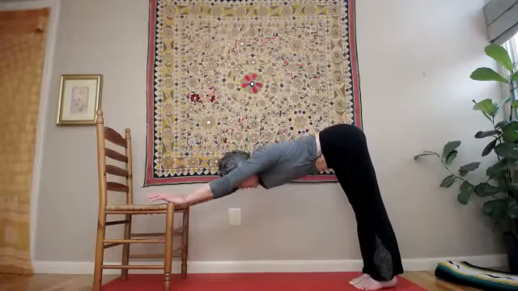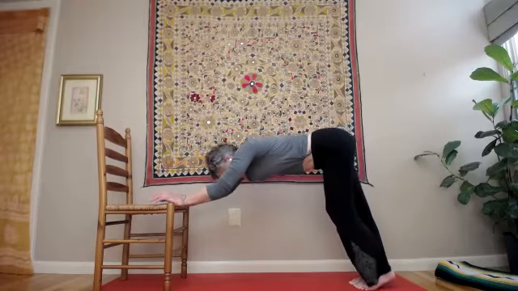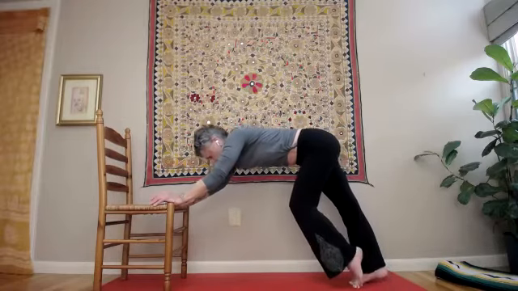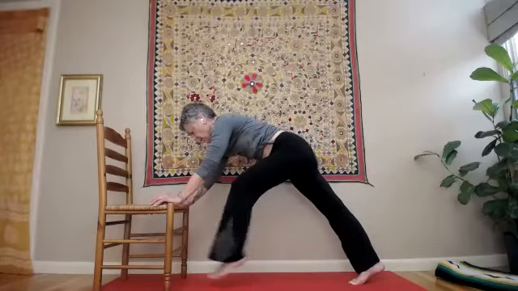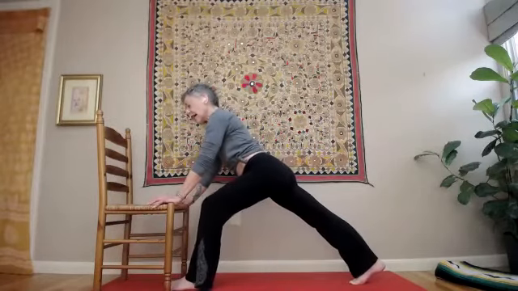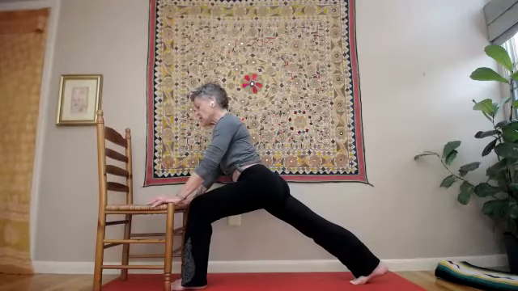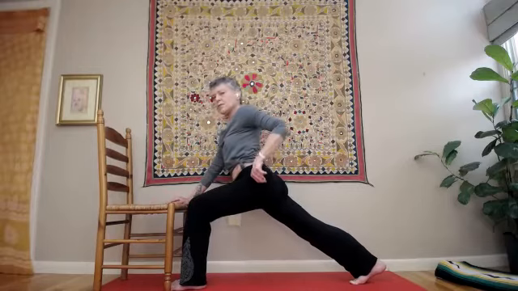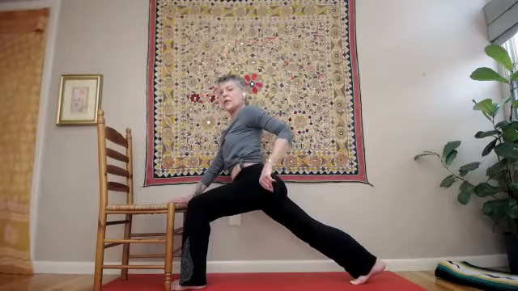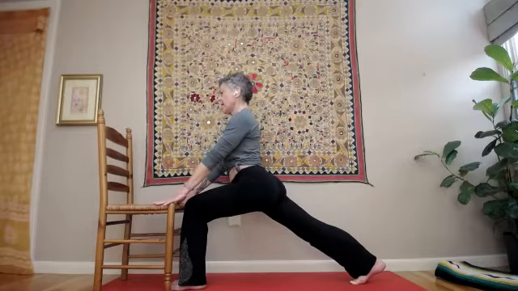There are a lot of reasons that using the chair is a good practice. You don't need to do it all the time, but it's a good practice. And now we're going to step forward with the left. And as you yield down, if you're on a chair, you're going to be yielding down. As you yield down, that Pinocchio and angel string from the pubic disc takes you upward.